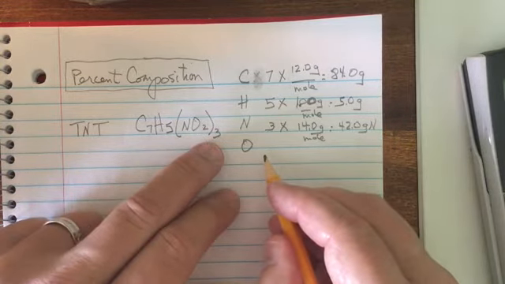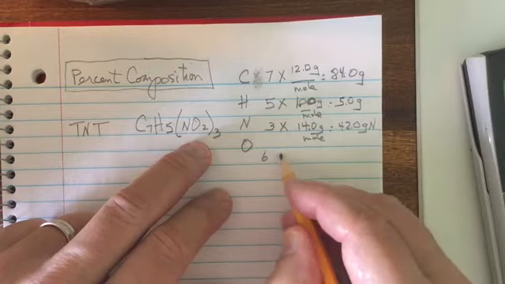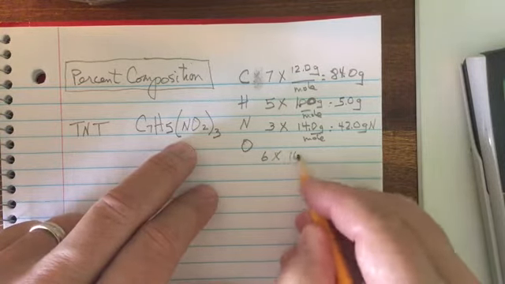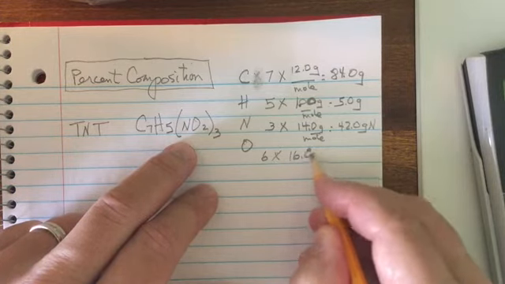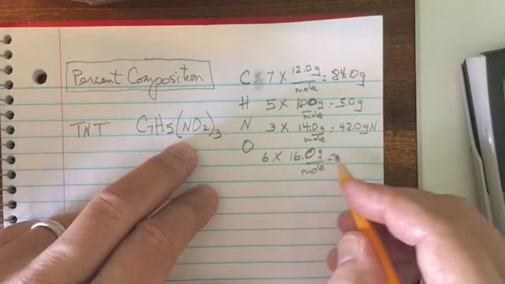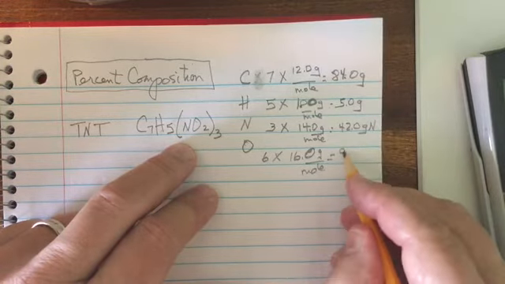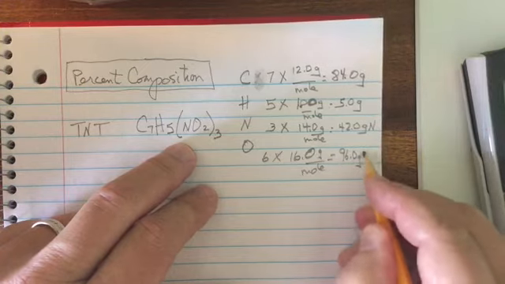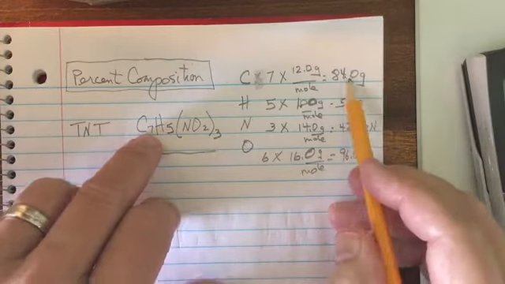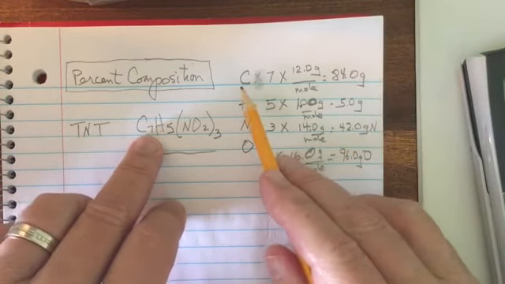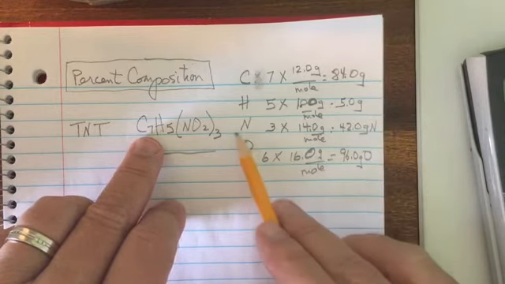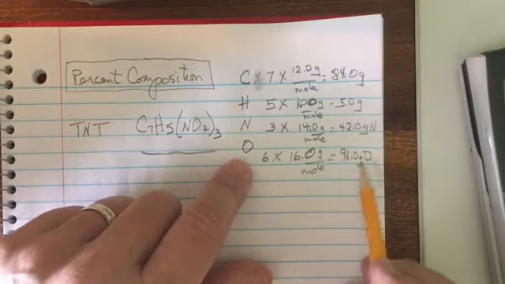Oxygen, I have 2 times 3 or 6 moles of oxygen per mole of TNT. 6 times 16 grams per mole gives me 96.0 grams of oxygen. So in 1 mole of TNT, I have 84 grams of carbon, 5 grams of hydrogen, 42 grams of nitrogen, and 96 grams of oxygen.